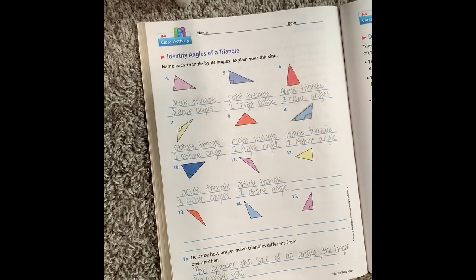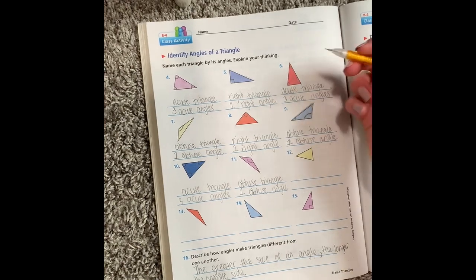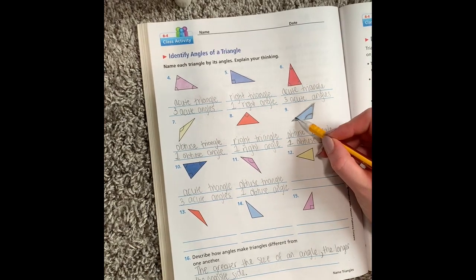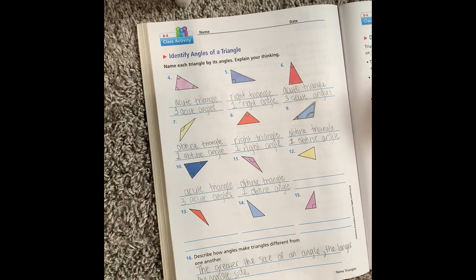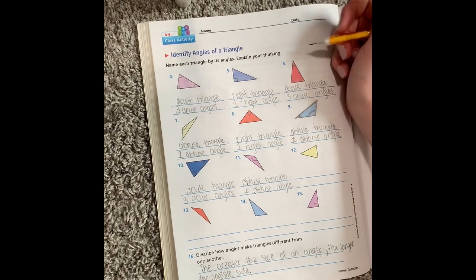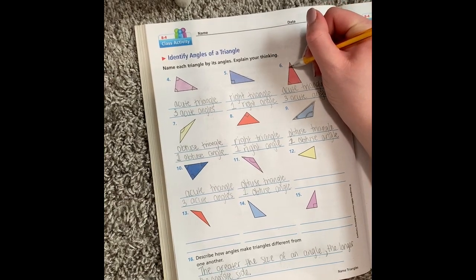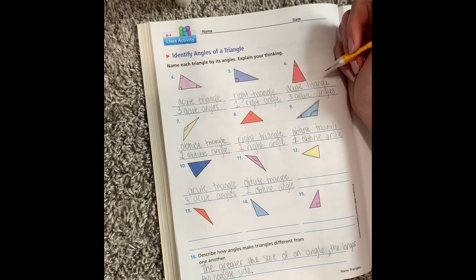Additionally, the smaller the angle, the shorter the opposite side is. So if we look again at this one, the smaller the angle, the smaller the opposite side is going to be. Like for this one, these are all acute angles, but this is our smallest angle, and we can see that this is the smallest side.